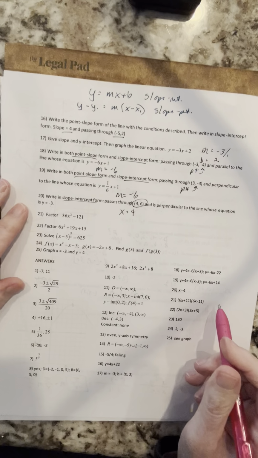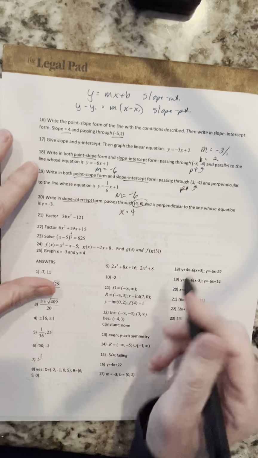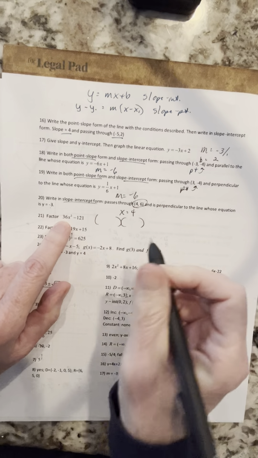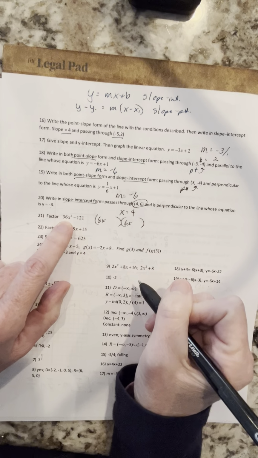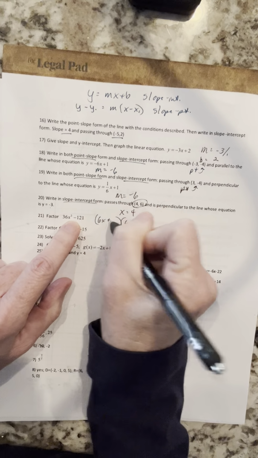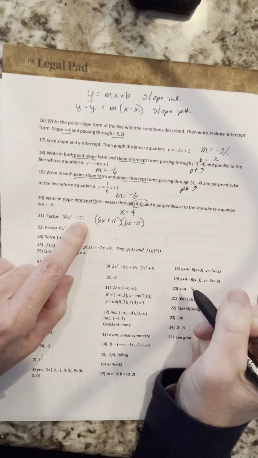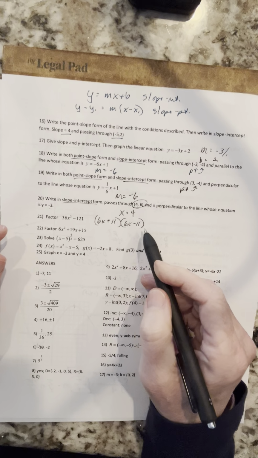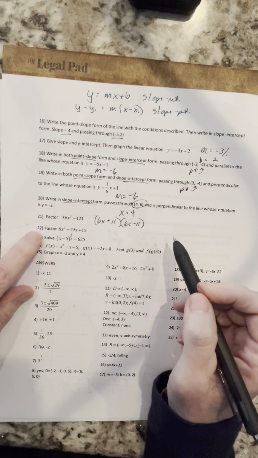Okay, we've got some factoring problems here. This is the difference of two perfect squares. So I'm going to set this up. The square root of 36x squared is 6x, so I'm going to put 6x's there. The signs need to be different, and the square root of 121 is 11. Don't create an equal sign. We're done. That's it. This does not say equals 0 that we have to go further. There's the answer.